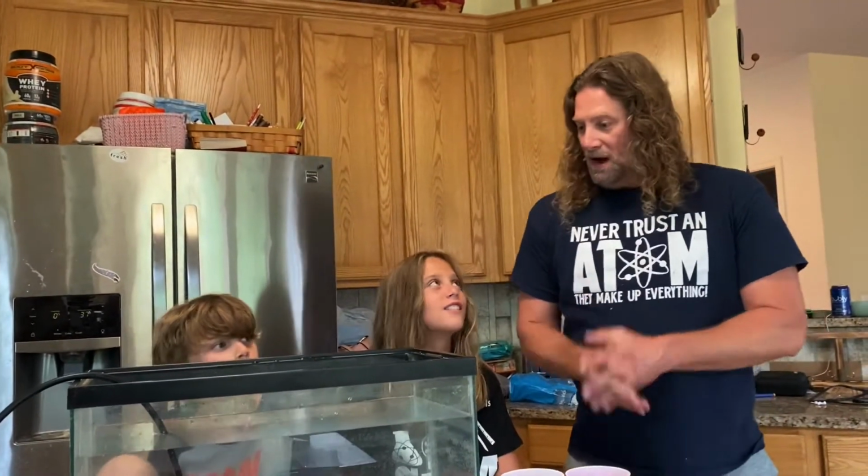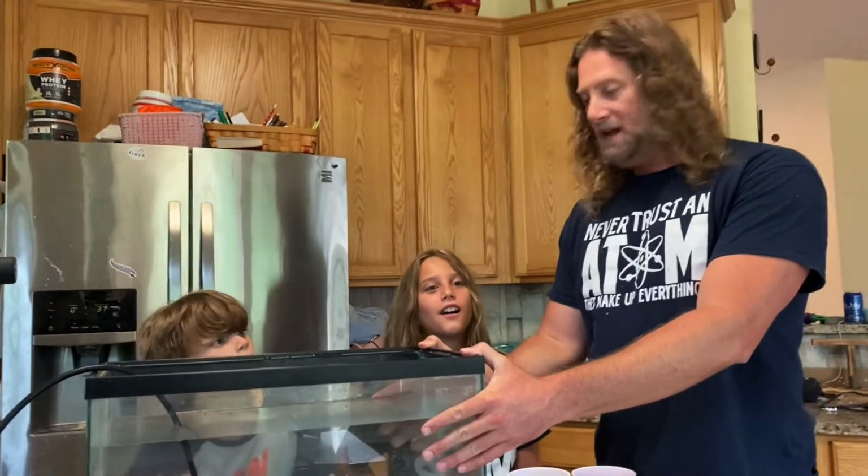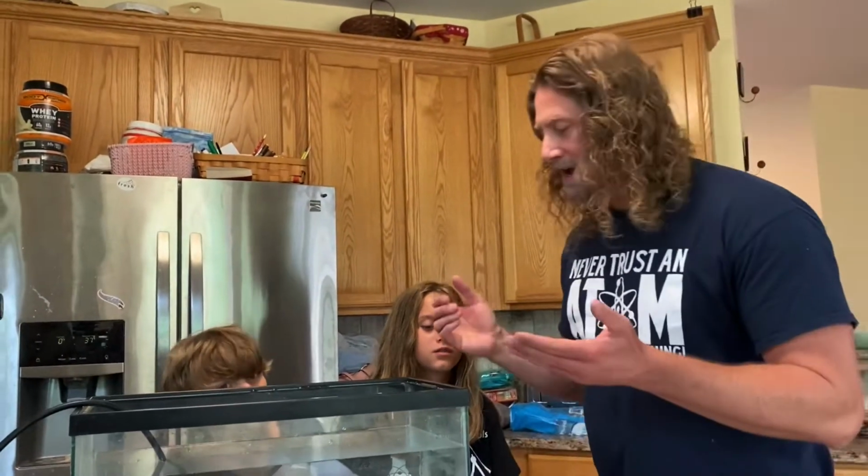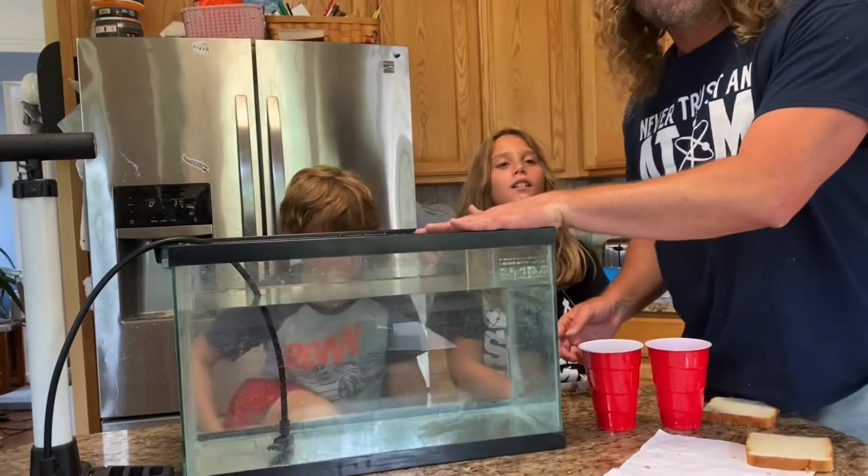So liquids, they flow and they take the shape of their own container. They take the shape of the container that you put them in. So I put water in this fish tank, and this fish tank is shaped like a rectangle, so the water inside is shaped like a rectangle.